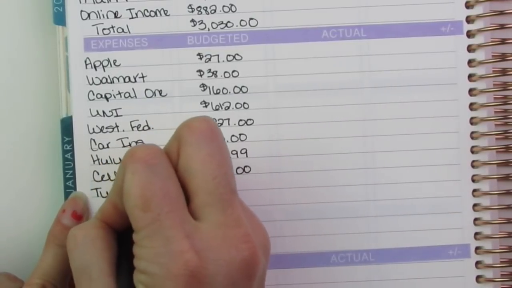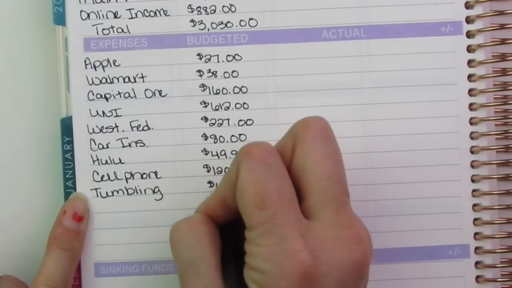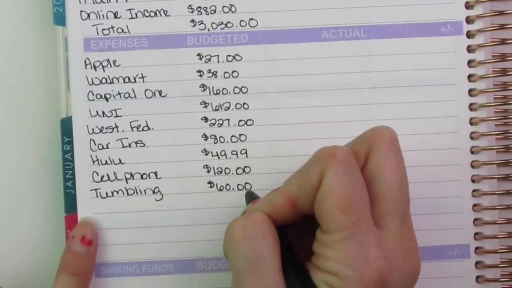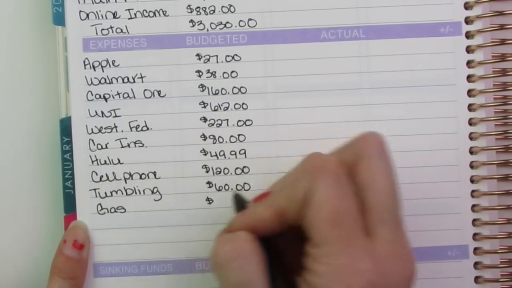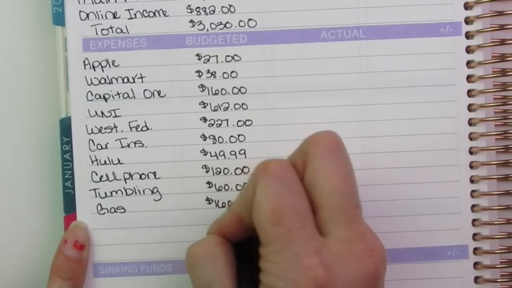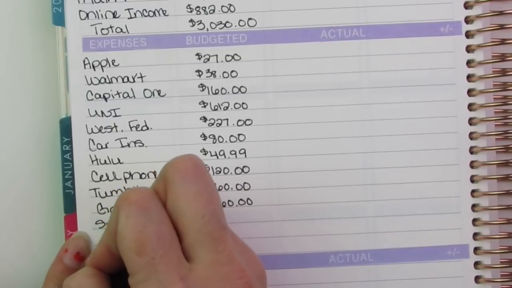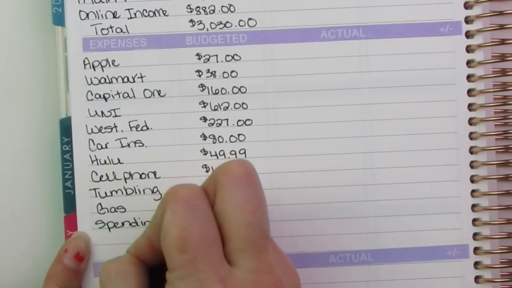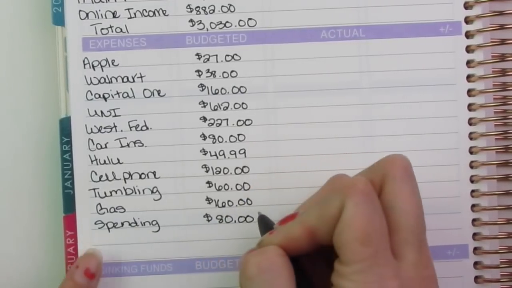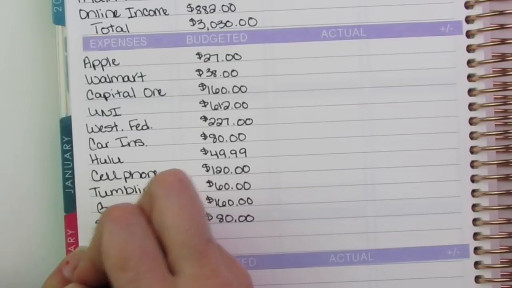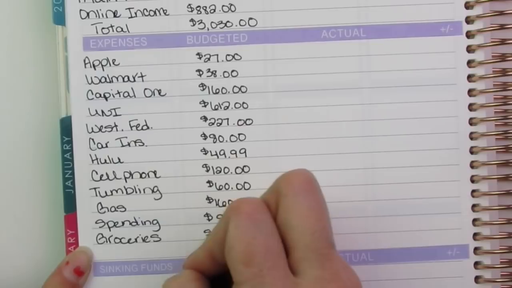My daughter's tumbling is $60. And then gas for the entire month would be $160, as I take out $40 a week for that. Spending would be $80. Groceries would be $240 budgeted.